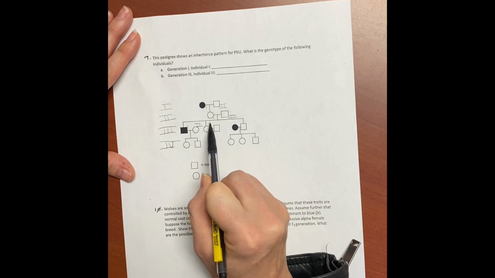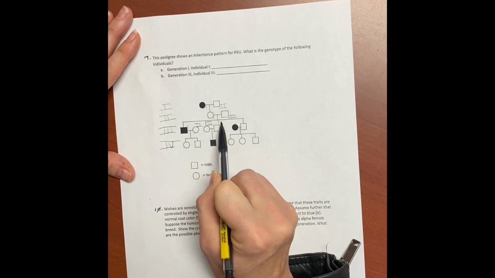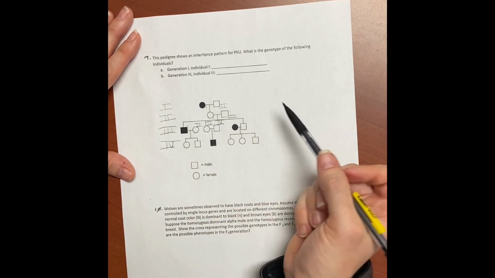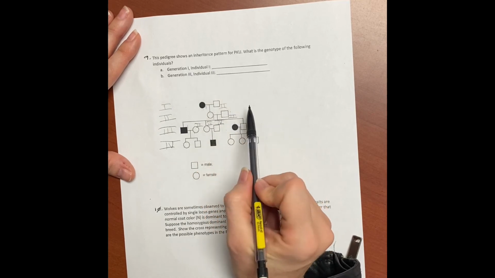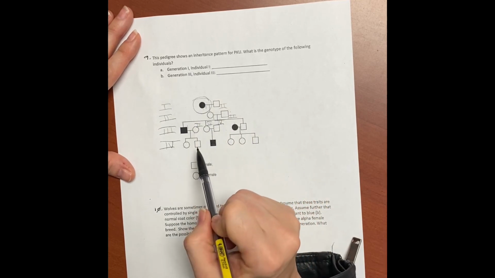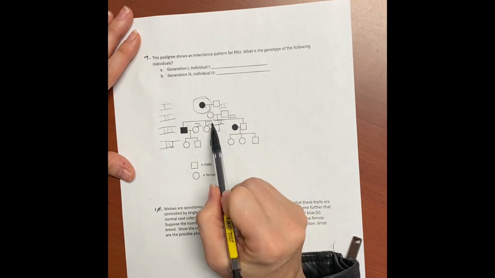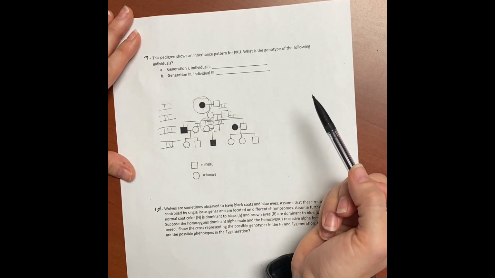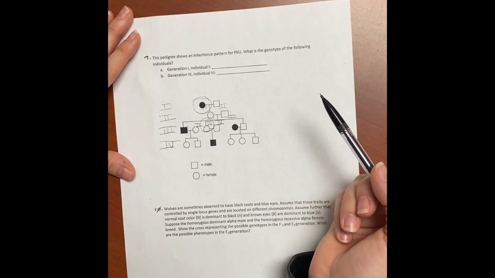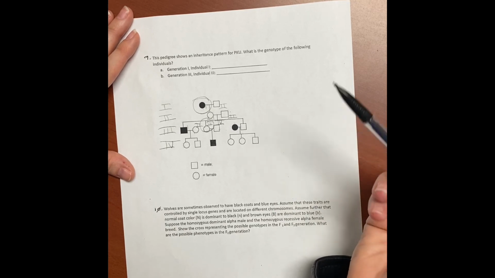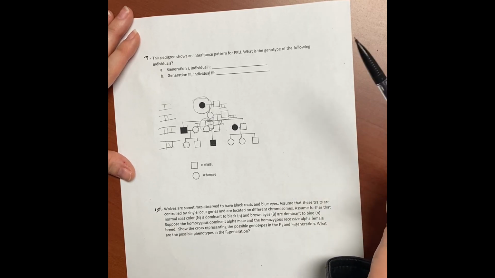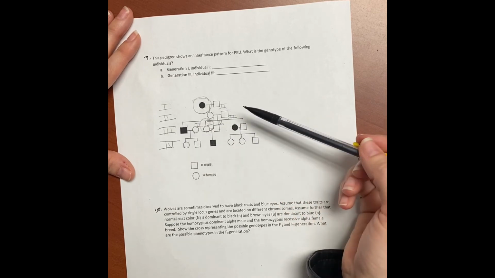This is 3. This is 4, on and on. What I'm looking for are the questions that it's asking me for up here. So 1 is going to be this person, and then 3 is going to be this person right here. So I have PKU. If I don't know anything about this PKU, I can look it up online, but I can also look at what I have going on here.